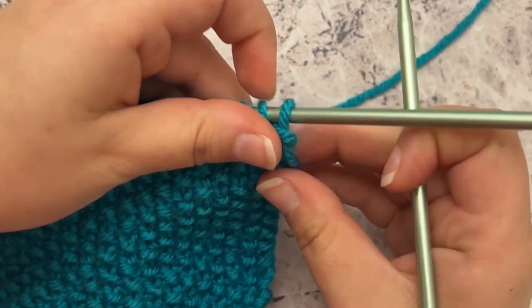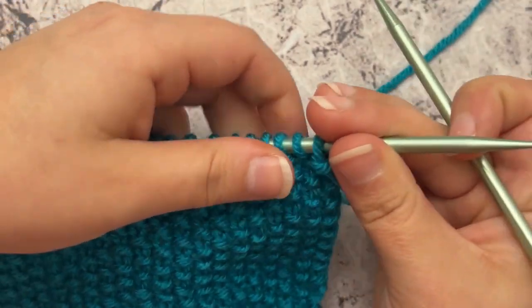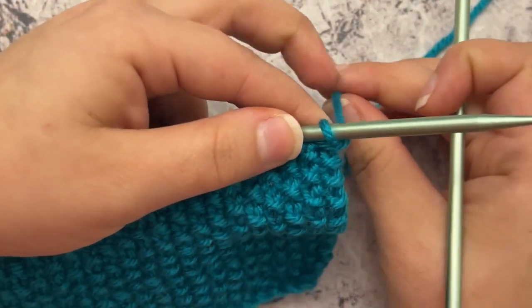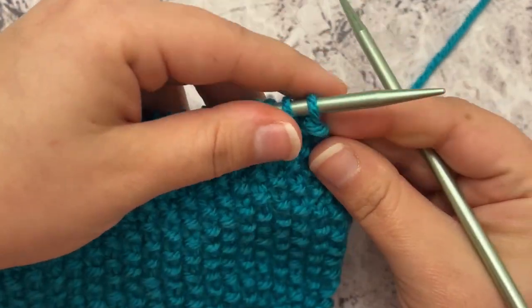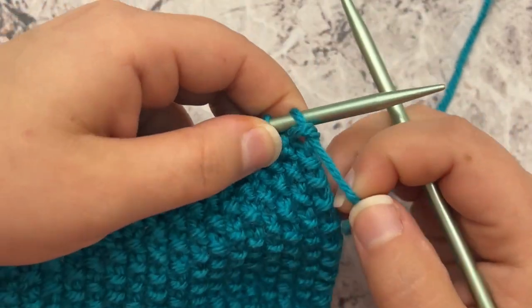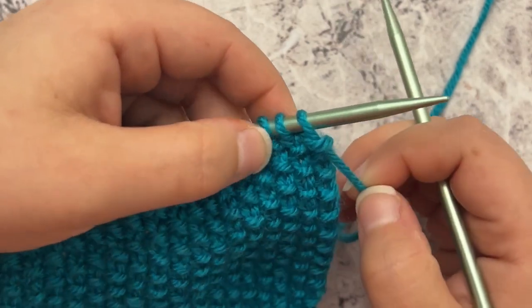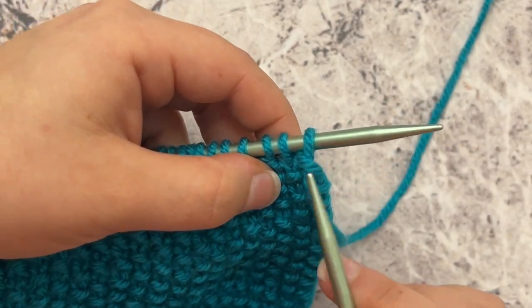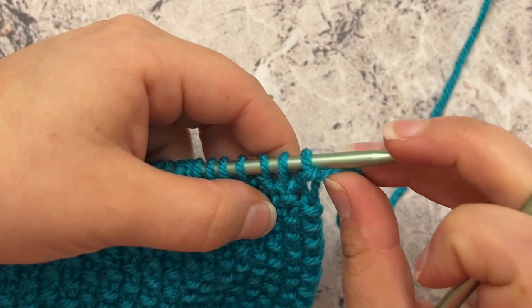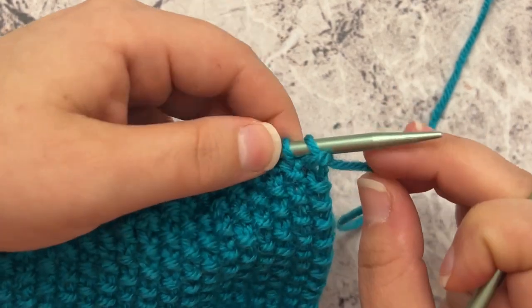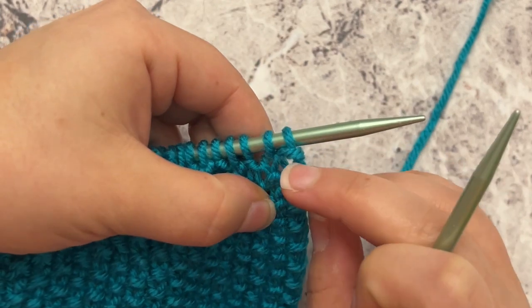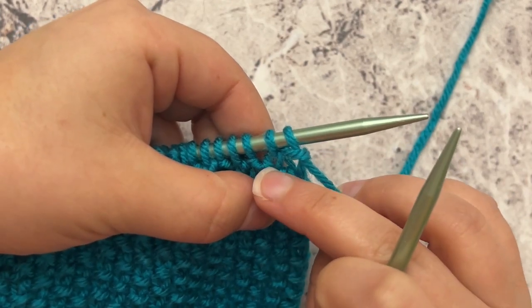If I go here to the end of my work, and I was going to pick up where I left off, which I will show you how to start on a completely new set of stitches that you've just cast on, I would look and I could see that I have a bump right there at the very first stitch. Sometimes the first stitch is hardest to tell because it kind of moves, but you can see that this one's a purl stitch and this one's a knit stitch.